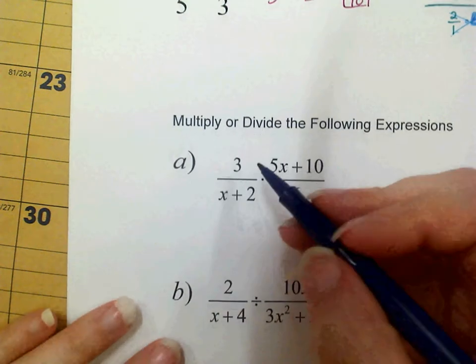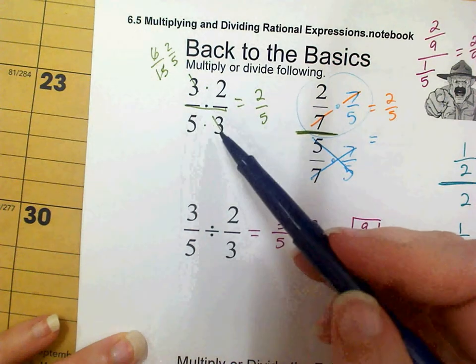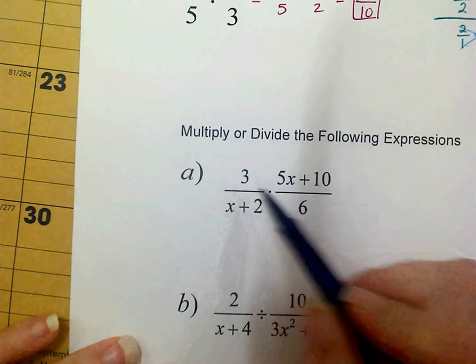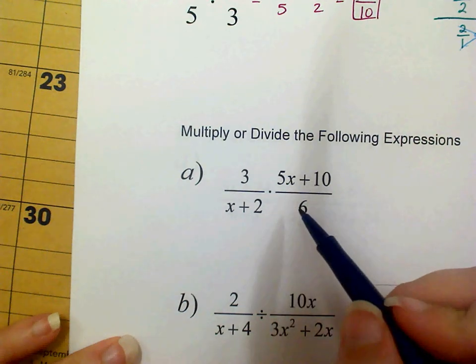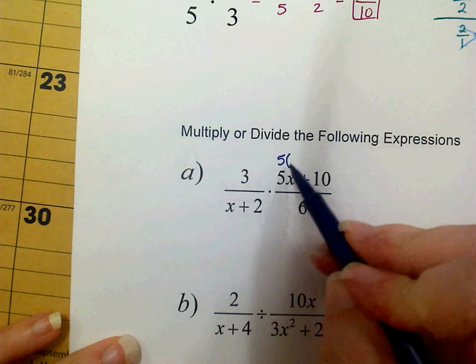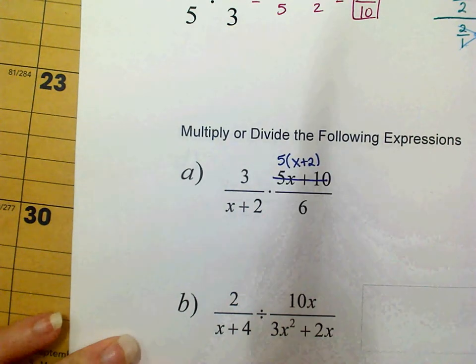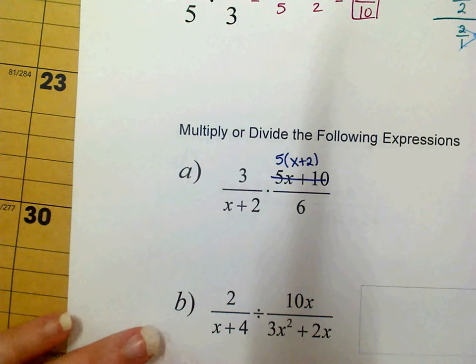This is multiplying, so kind of like just right here, where I'm multiplying the fractions to see what simplifies out. When I multiply these two fractions, it's basically 3 times all of this divided by this times 6. But I notice that 5x plus 10 could be rewritten as 5 times x plus 2. If there's anything I can factor out, I'm going to, because I want to get this into its factors, its simplest form, so that I can simplify anything at top and bottom.